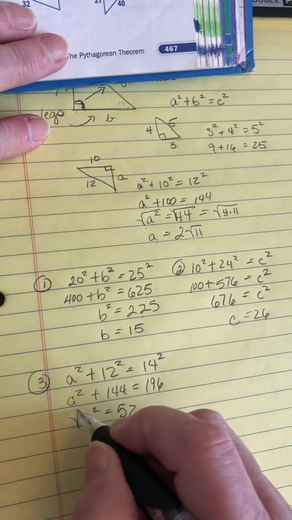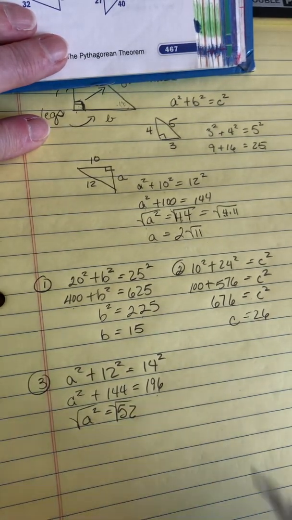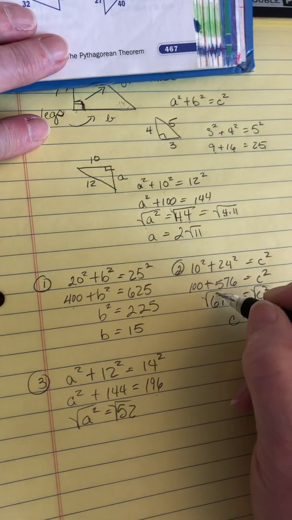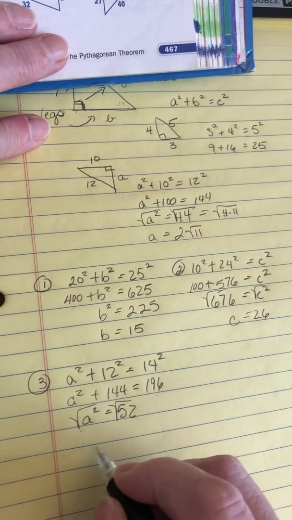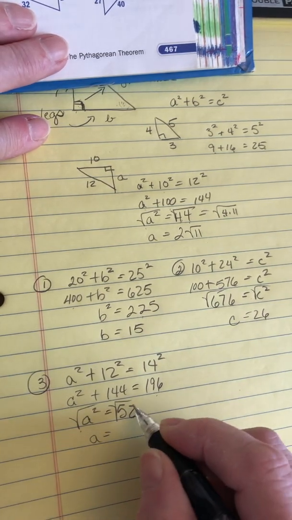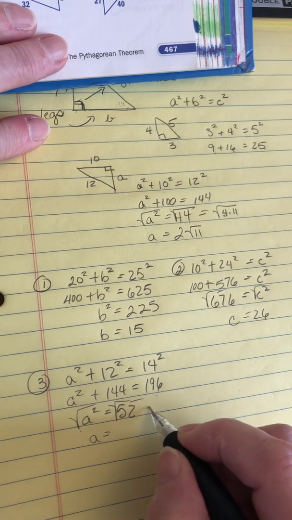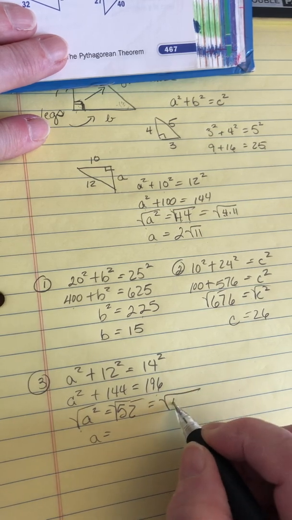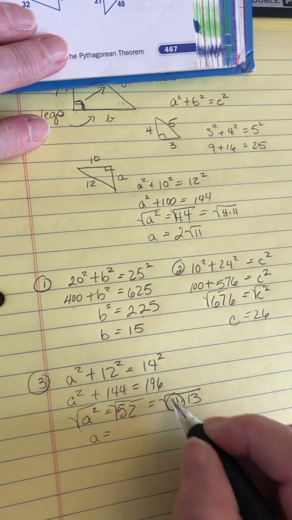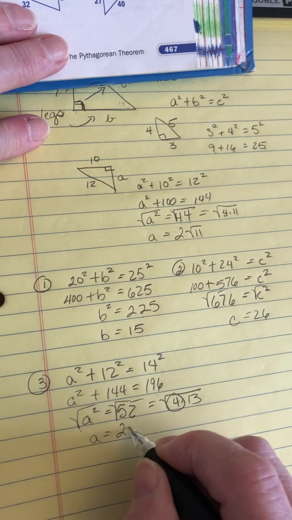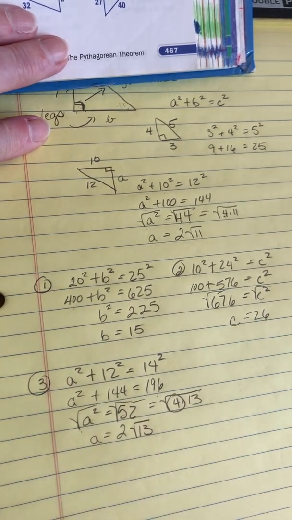Okay? Do the square root of both sides. Do the square root of both sides, and A equals, 52 is not a perfect square. But I do know that it's 4 times 13. I can do the square root of 4, so it's 2 times the square root of 13.